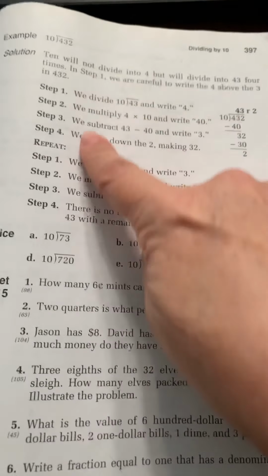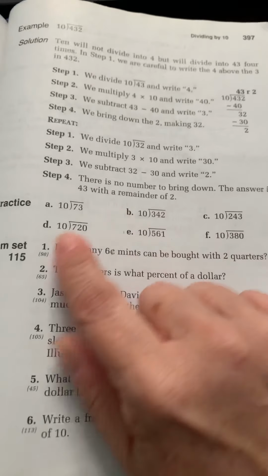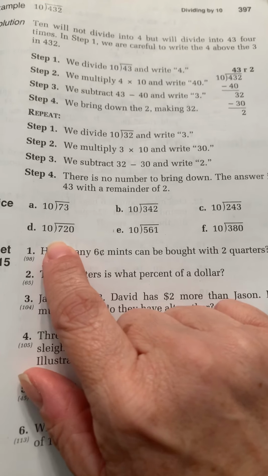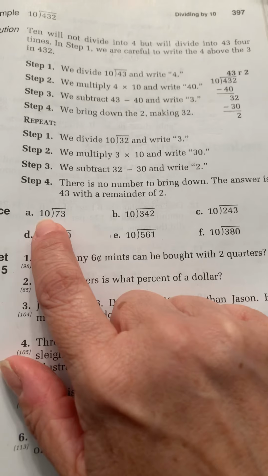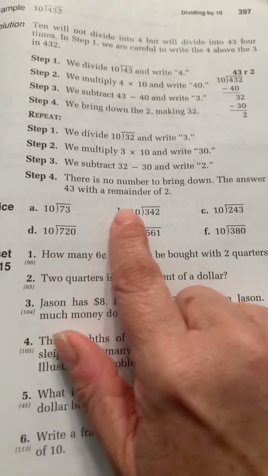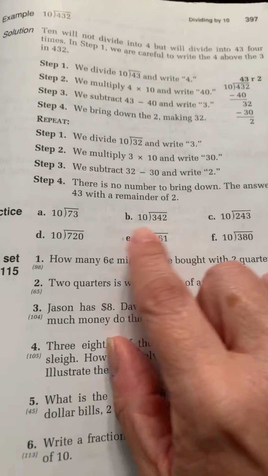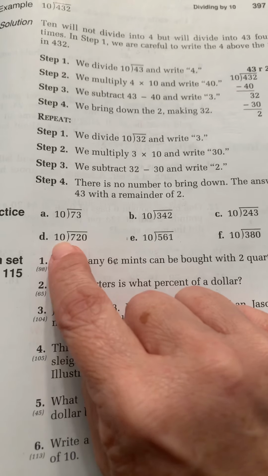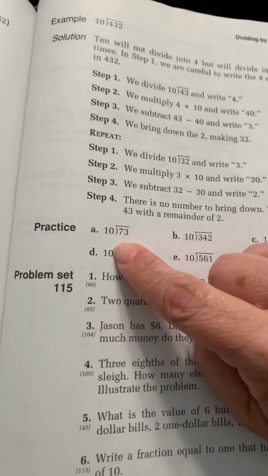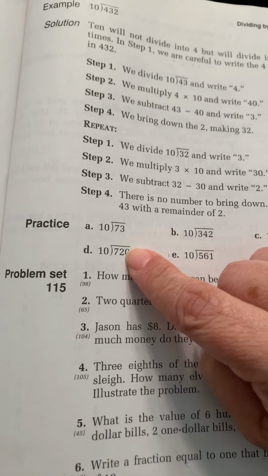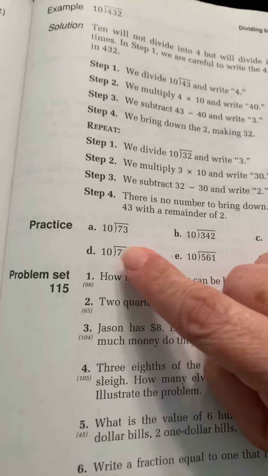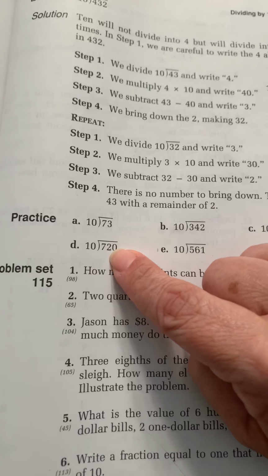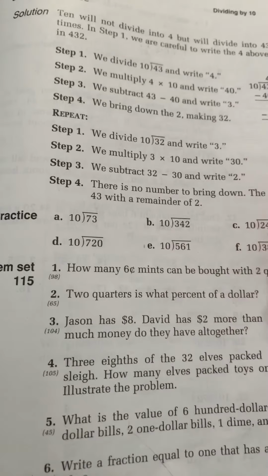And so this walks you through all the steps if you needed to look through that. And then here's just the practice where you would just do the same thing, and all of them are divided by 10. Now we know right here, if you have a 0 on both, you could cross out the 2 zeros, cross out 1 here and 1 here, and it's just the same as 1 divided by 72, which would be 72.